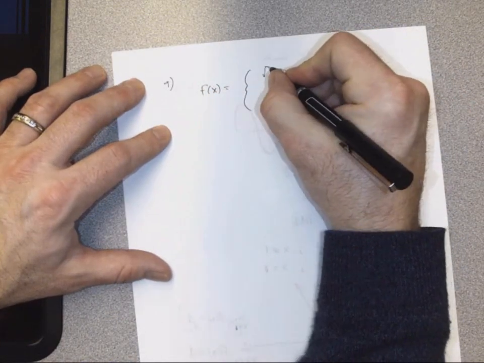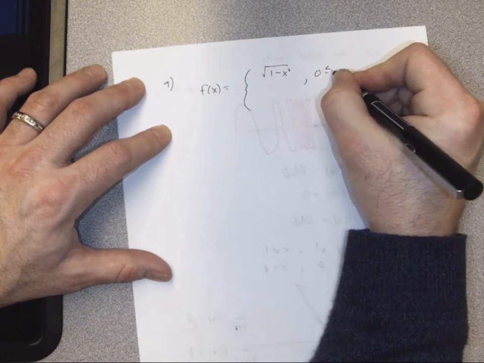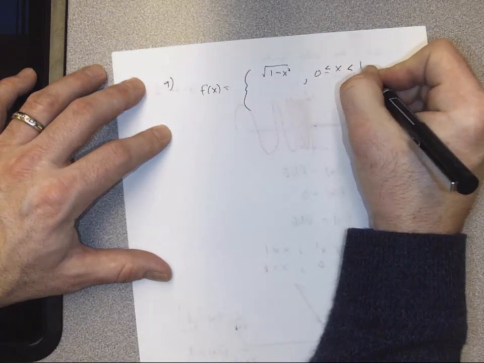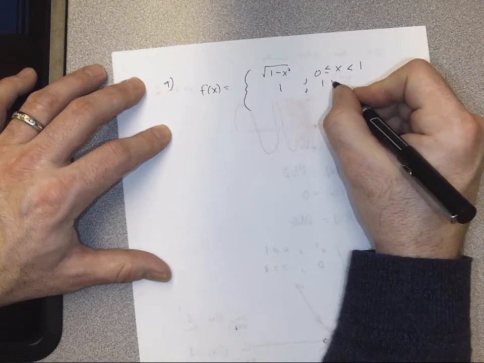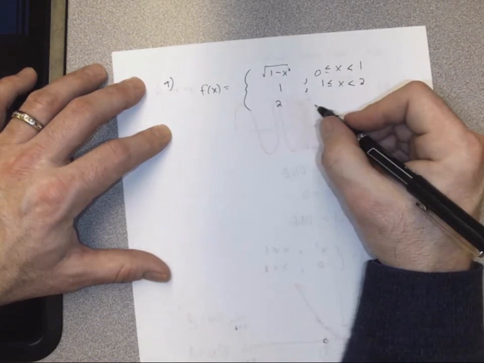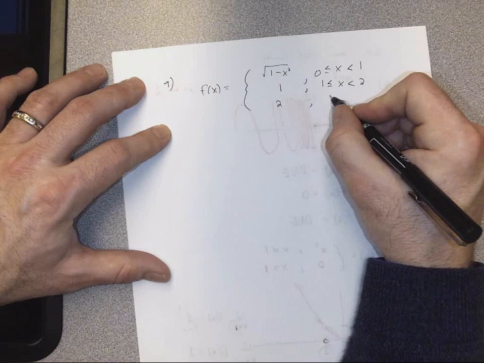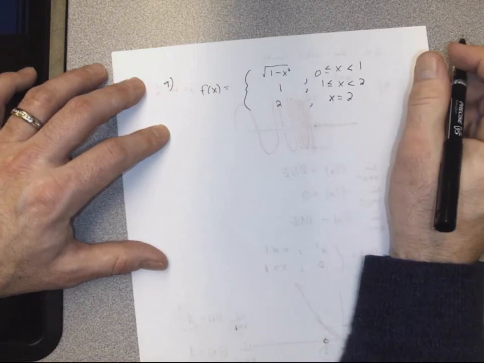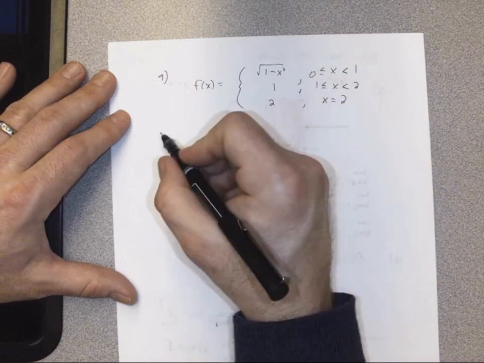What I have is the square root of 1 minus x squared, and this is from 0 less than or equal to x less than 1. And then it's 1 when 1 is less than or equal to x less than 2. And then it's 2 when x is equal to 2.